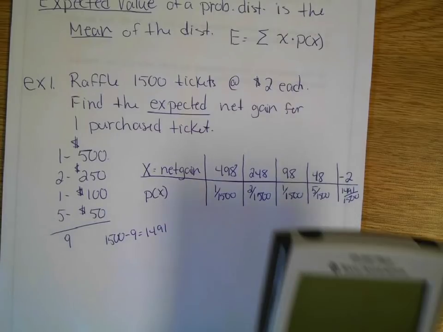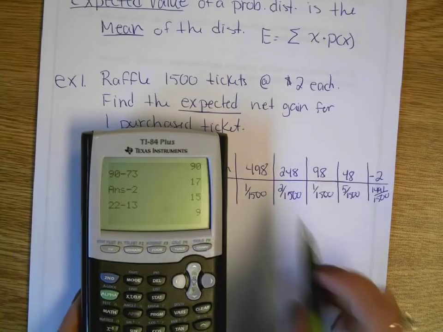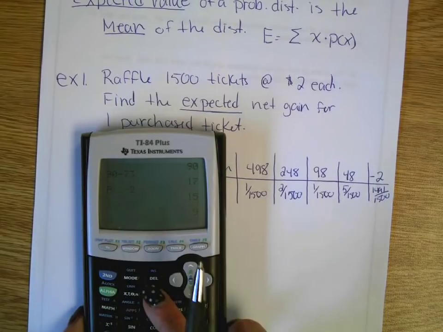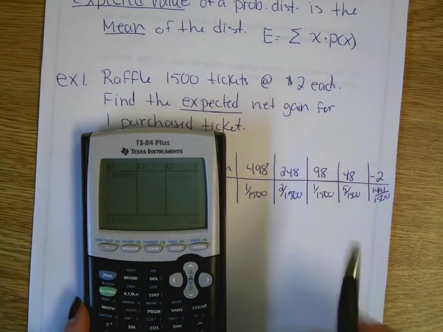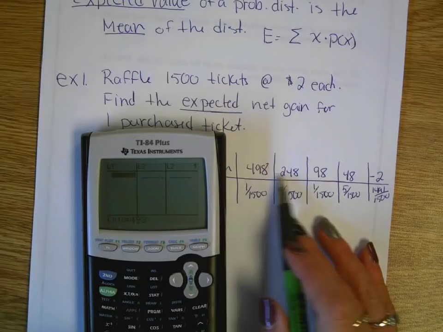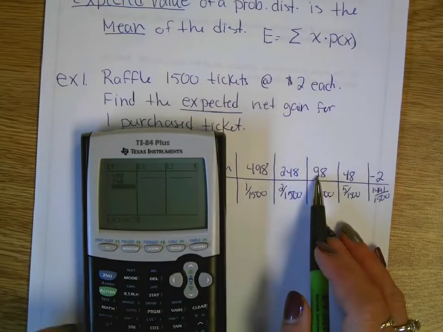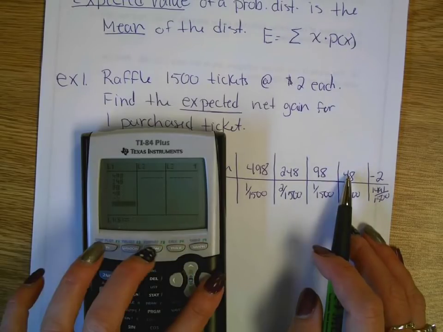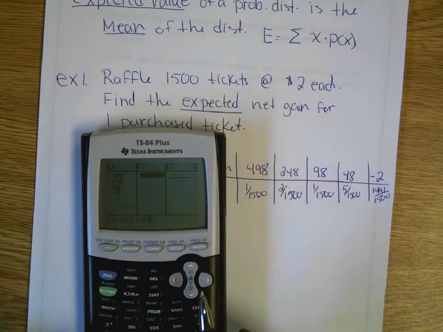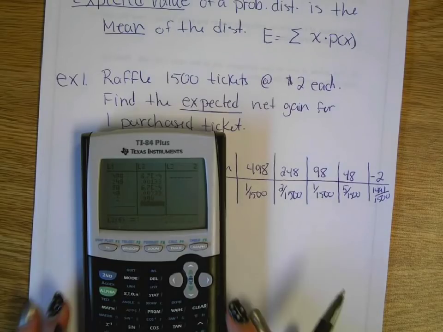So now it's net gain. Now the calculator does all the work for us. So I'm going to take the time to put those into list 1, which I should have done quicker earlier, but 498, 248, 98, 48, and then a -2, and now the corresponding probabilities: 1 out of 1,500, 2 out of 1,500, 1 out of 1,500, 5 out of 1,500, and 1,491 out of 1,500.